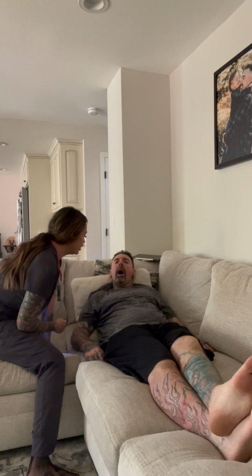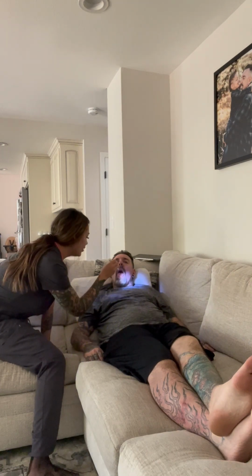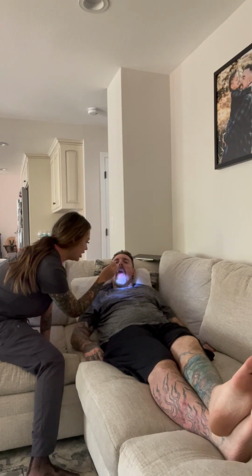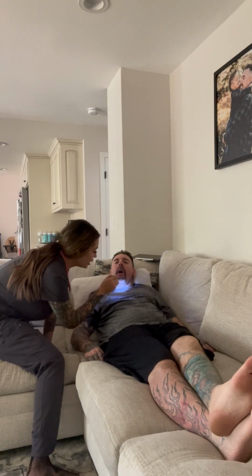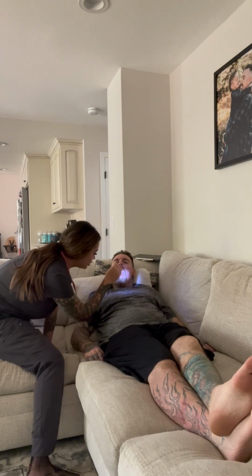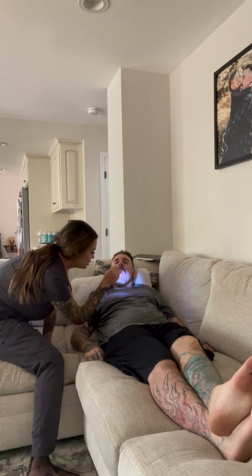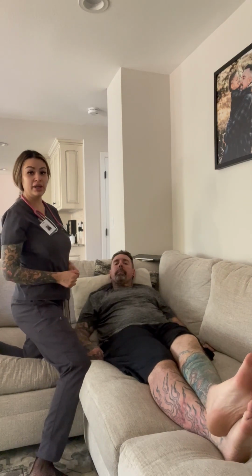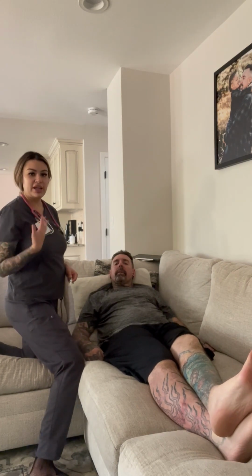And then, sir, can you stick your tongue out for me and say, ah? Okay, great. The tongue is also pink and moist. There's no redness, no abrasions, no lesions. Also checking the uvula, it's midline. No redness, no irritation. The tonsils are symmetrical on both sides, don't appear to be reddened or enlarged or swollen. And there's no lesions anywhere in the mouth.